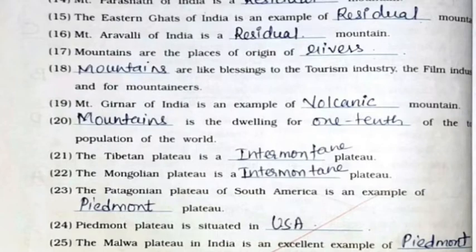17th, mountains are the places of origin of rivers. 18th, mountains are like blessings to the tourism industry, the film industry, and for mountaineers. 19th, Mount Girnar of India is an example of volcanic mountain. 20th, mountains are the dwelling for 1/10 of the total population of the world.